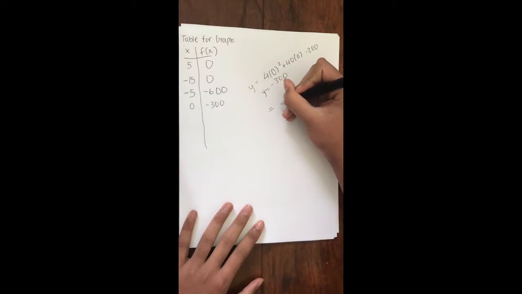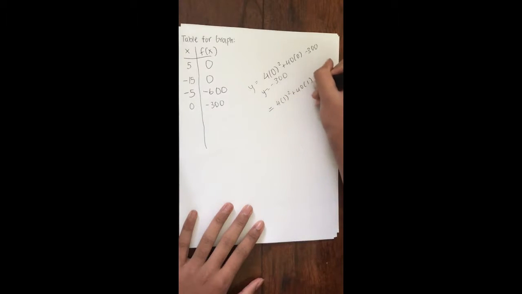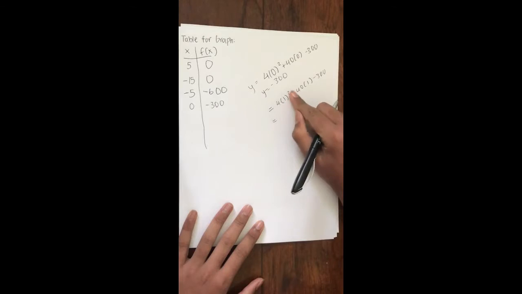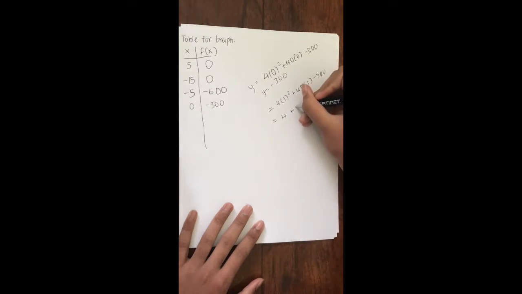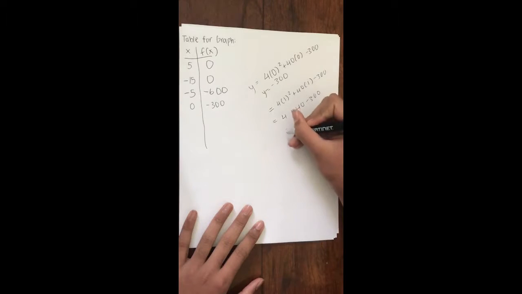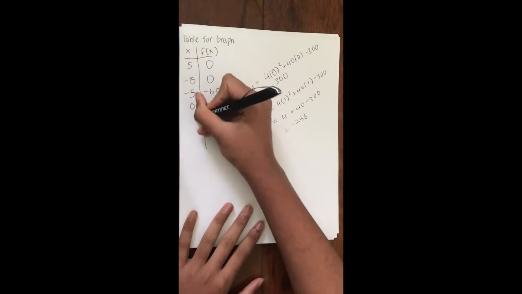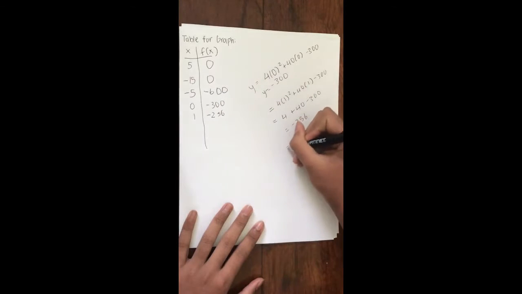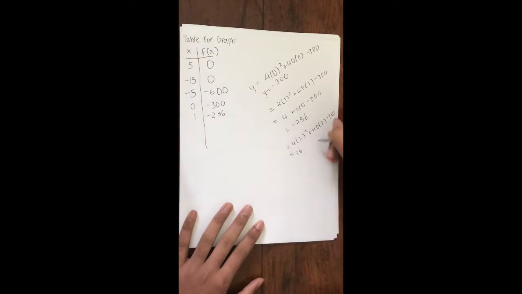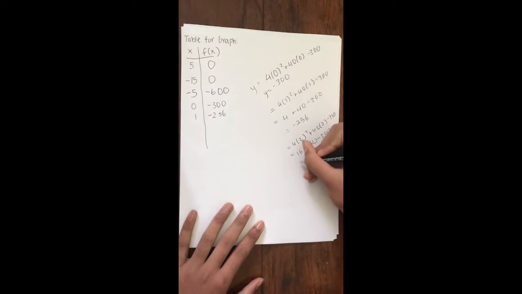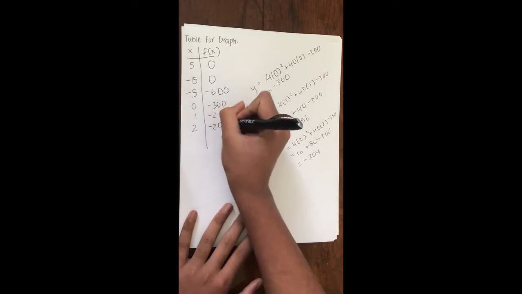So when x is equal to 1, this is equal to 4 plus 40 minus 300, which is equal to negative 256. Let's do the same for 2. This is equal to 4 times 4, that's 16, plus 40 times 2, that's 80, minus 300, which is equal to negative 204. So it's 2, negative 204.